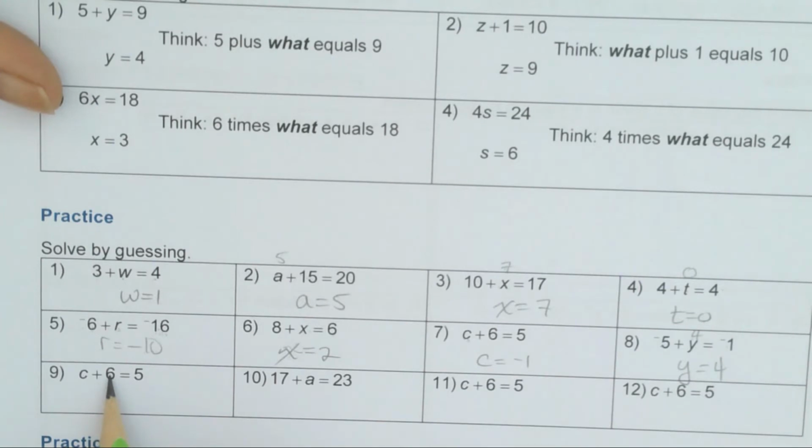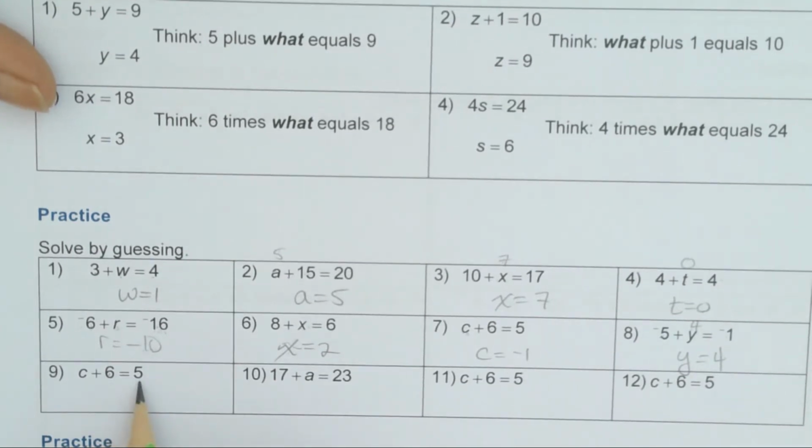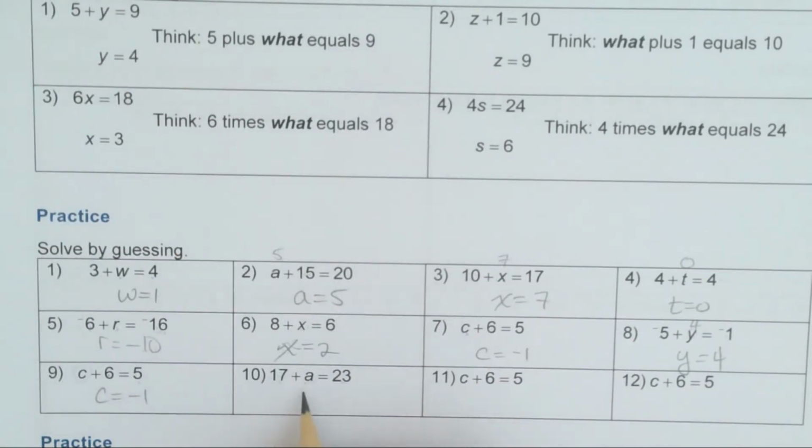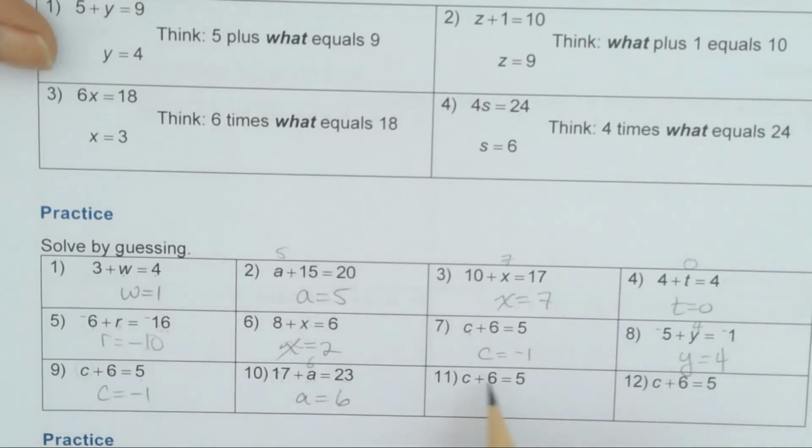I had 6, but now I have 5. So that has to be a negative. I go down 1, so C has to equal negative 1. I had 17, now I have 23, so something good happened. So 17, 18, 19, 20, 21, 22, 23. How many is that? 6. Let's check. 17 plus 6? Yeah. So A equals 6. I have 6, and then something bad happens, and now I only have 5. Oh, that's the same as this. Oh, that's the same as this.